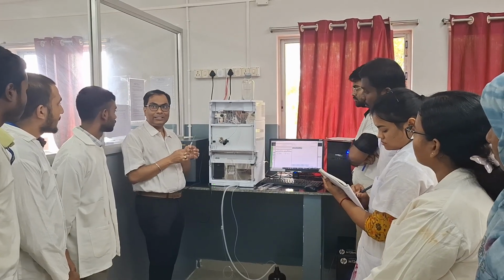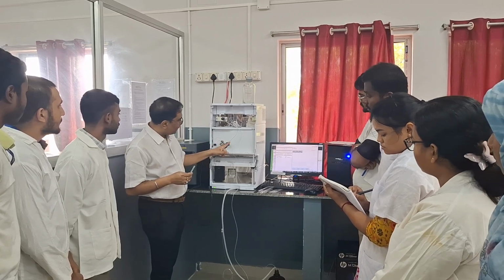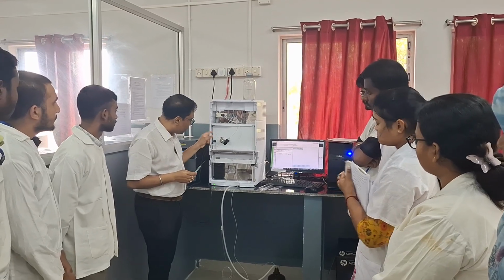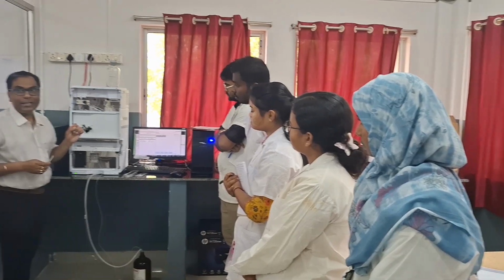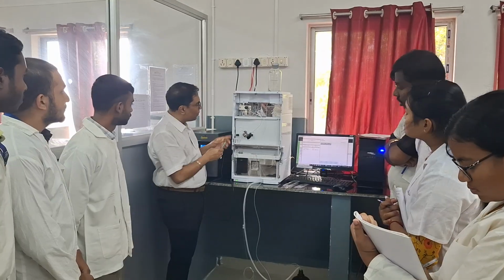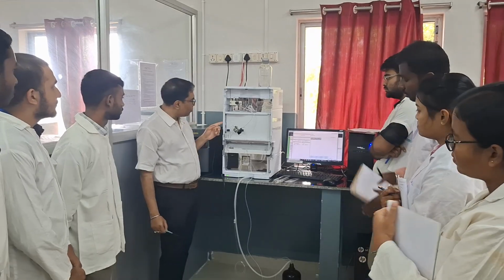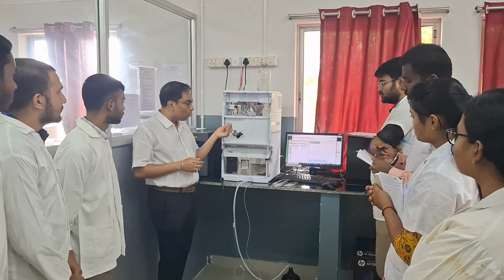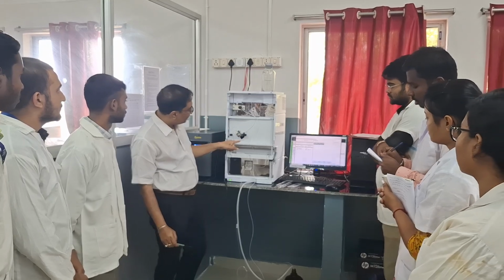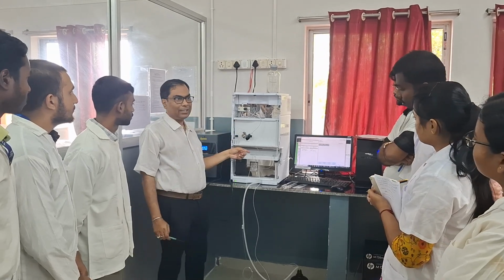So here the sample is introduced into the system using this knob, with the load position and inject position. The type of injector we are using is known as a rheodyne injector or loop injector. You can see the loop. This loop generally contains 10 or 20 microliter volume. Whenever we load the sample, it stays in this loop. And when we move to the inject position, the sample goes from this loop into the column.